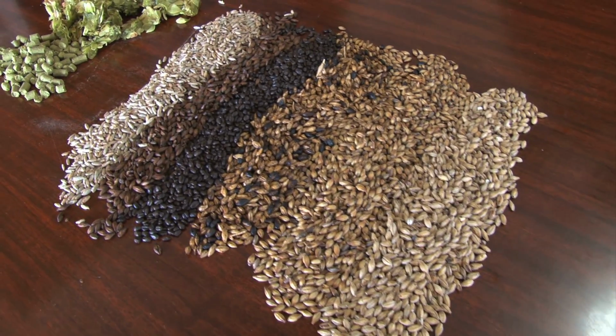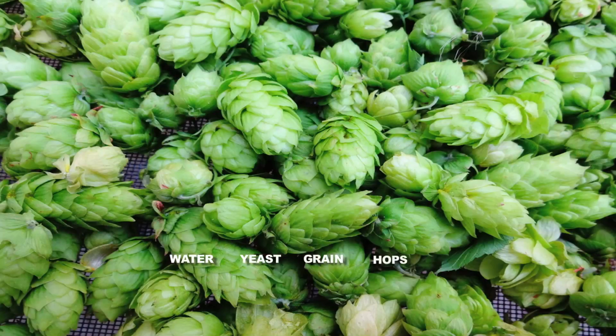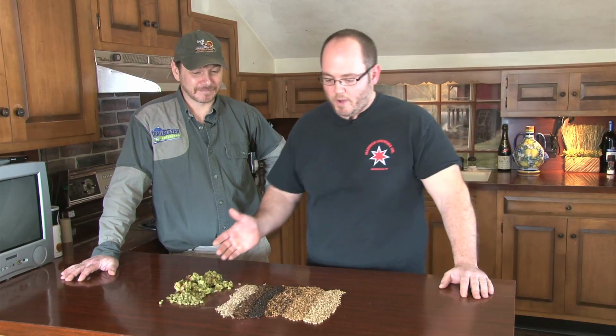So what's in beer? Grain, water, yeast, and hops. In Germany, they have the purity law. So they have to use only water, yeast, grain, and hops. But in America, we can use a lot of other things. So today we're gonna talk a little bit about grain. That's one of the major ingredients in beer.